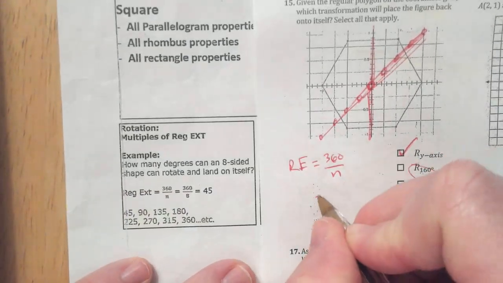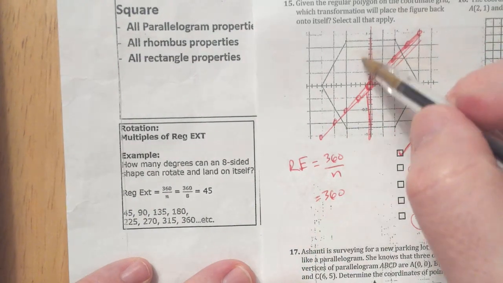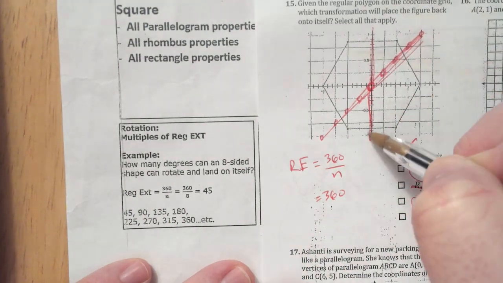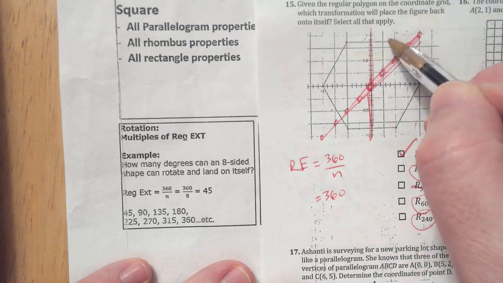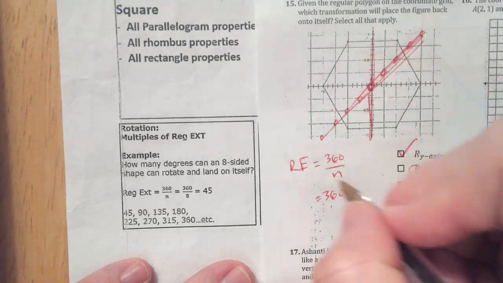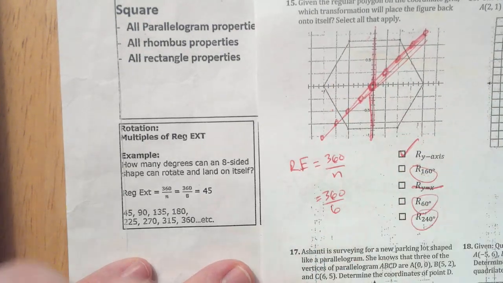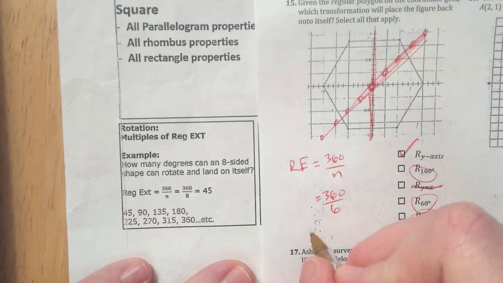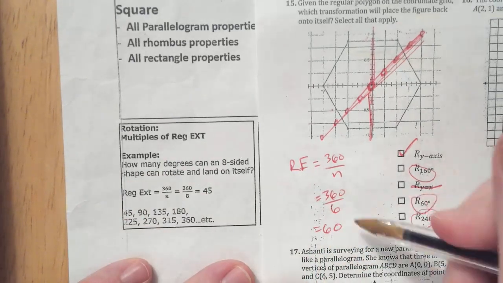Right. So 360, how many sides does this have? 1, 2, 3, 4, 5, 6. Or you can count the angles. 1, 2, 3, 4, 5, 6. So over 6. 360 divided by 6, and you get 60. So we want multiples of 60.